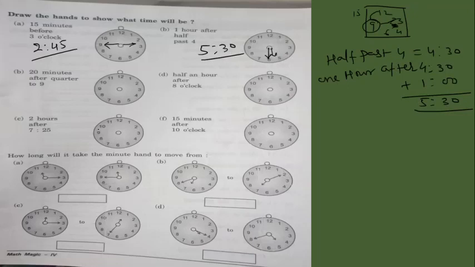20 minutes after quarter to 9. Now look here. Quarter to 9 means 8:45, and we have to add 20 minutes. So add minutes to minutes always. Minutes are 45 plus 20, 65. But we break this 65 into 60 plus 5. How do we break this 65? This 60 minutes means 1 hour. 1 hour plus 5 minutes.